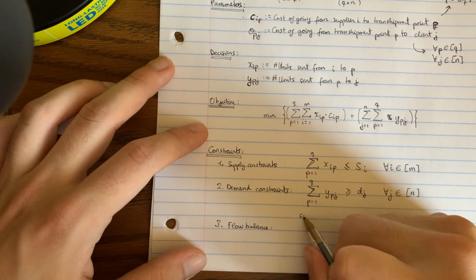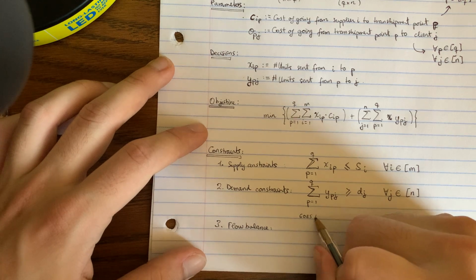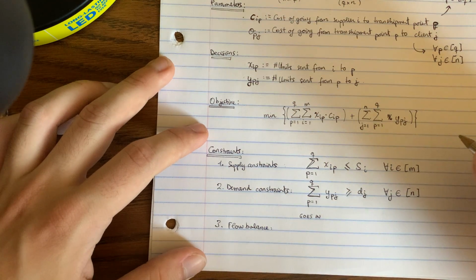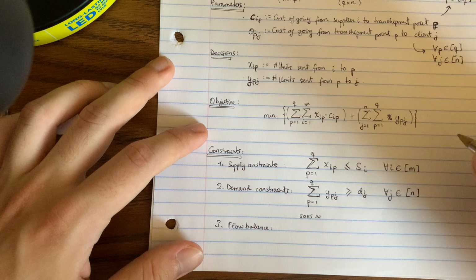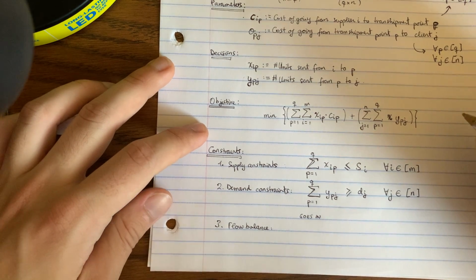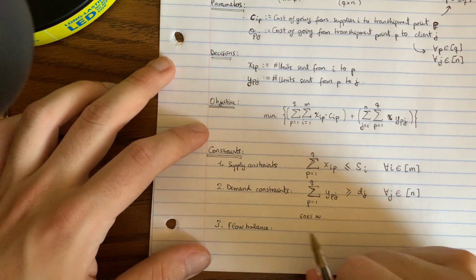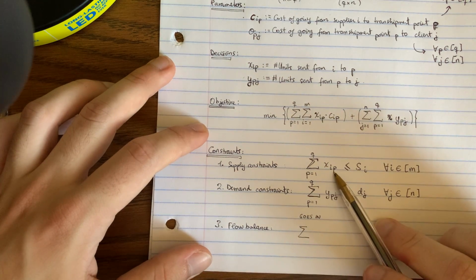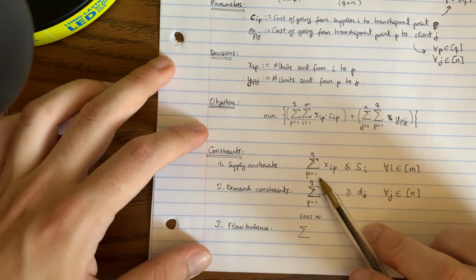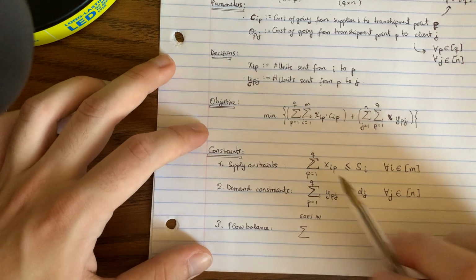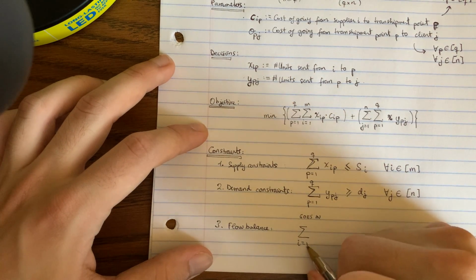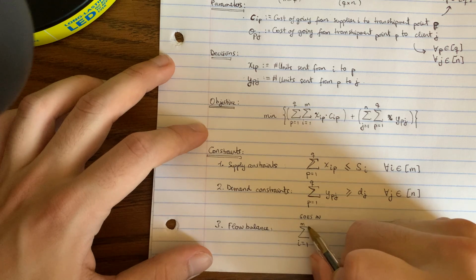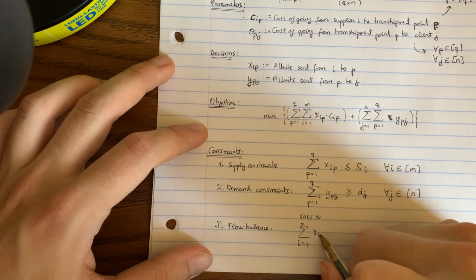I'll say everything that goes into P, right? And P represents just one of the transshipment points. How would we represent that? It's basically the same variable we had earlier, but instead of adding up the transshipment points, we add over the suppliers. So it'd be from I equals 1 up to M, right, of XIP.